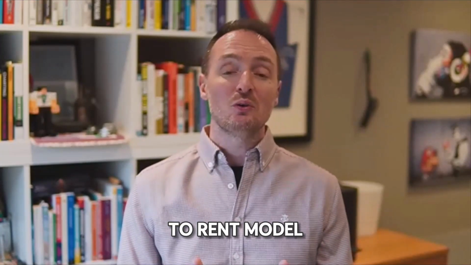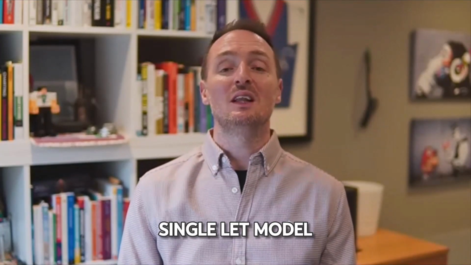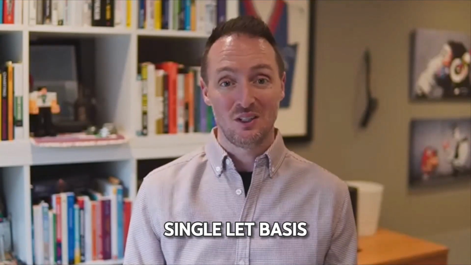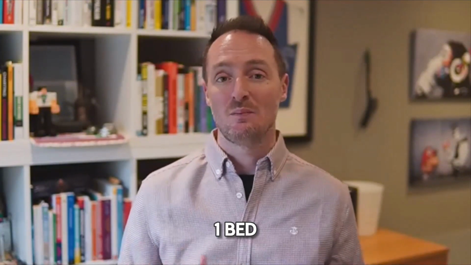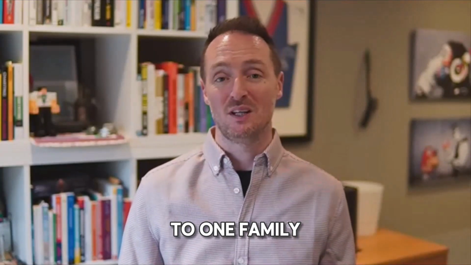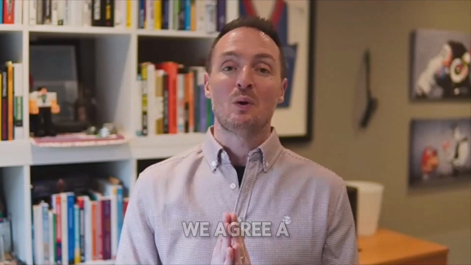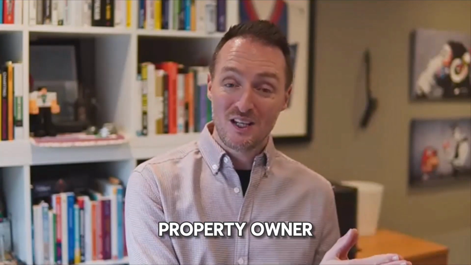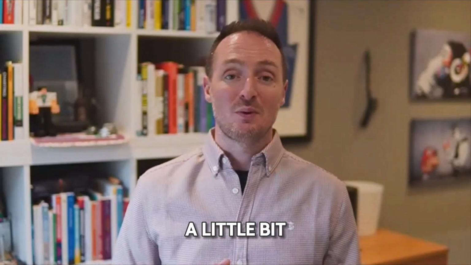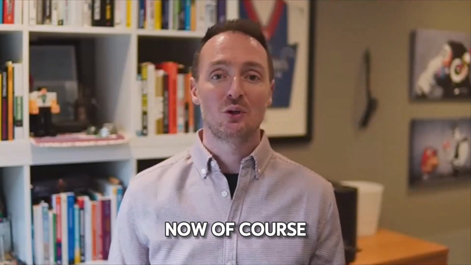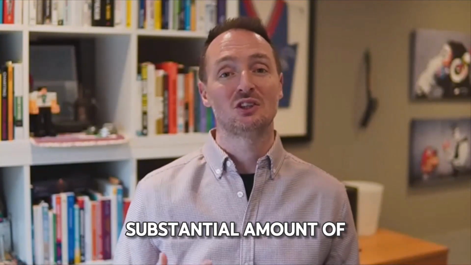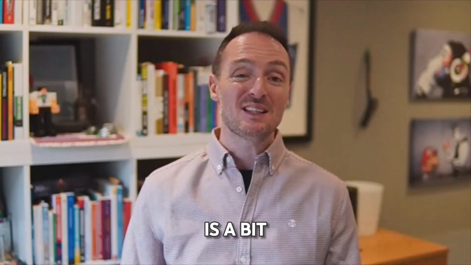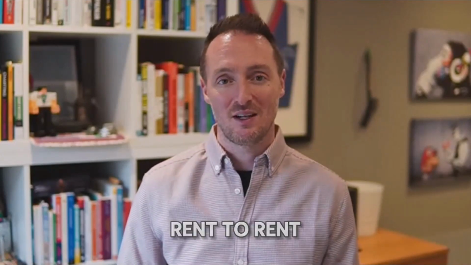The first rent-to-rent model that we teach is the rent-to-rent single-let model. And it's as simple as we find a property that's currently let on a single-let basis to one tenancy. That might just be your standard 2-bed, 1-bed, 3-bed property to one family, couple, whatever it might be. We agree a price with the property owner, and then we rent it for a little bit more, and we keep that cash flow. Now, of course, if you're doing it that way, you're going to need a lot of those properties to generate a substantial amount of cash flow. So that is a bit of a flaw when it comes to the single-let rent-to-rent model.